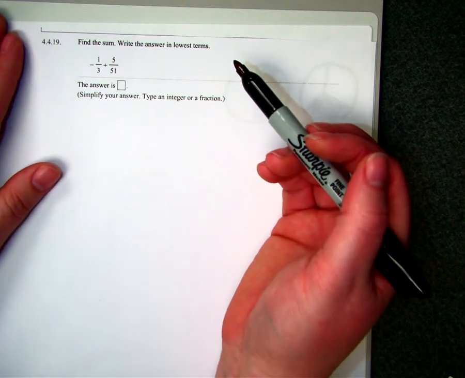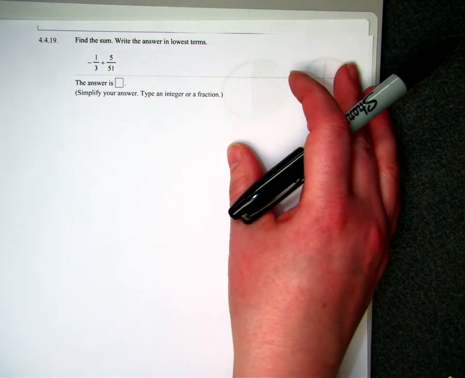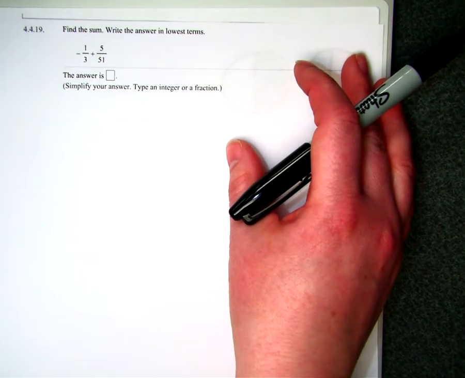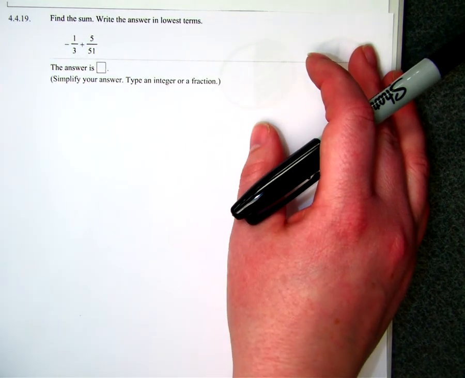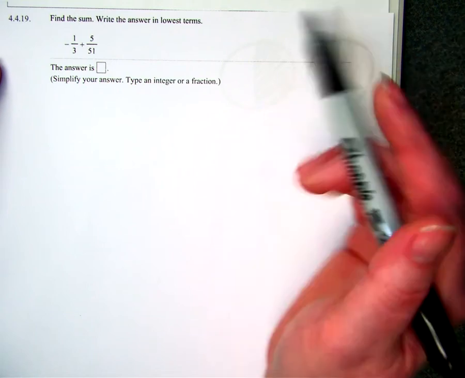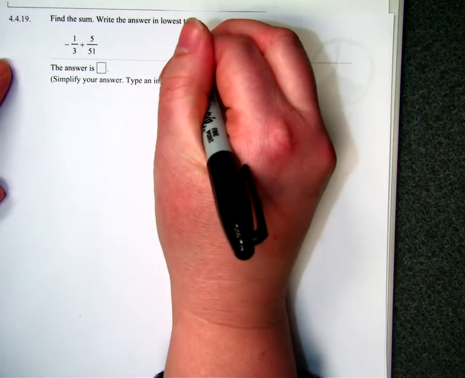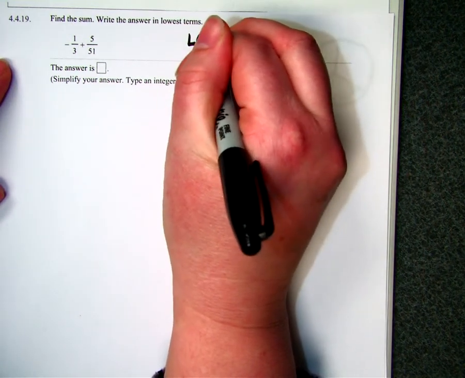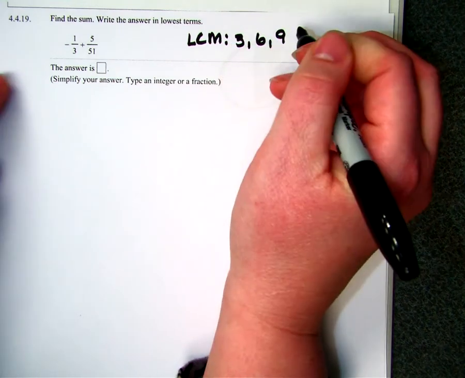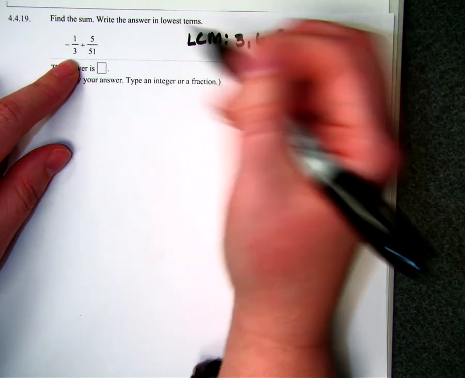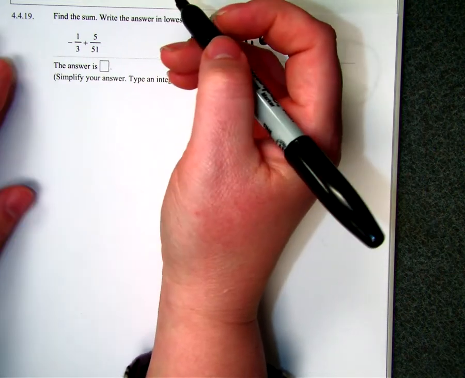So anytime you are adding or subtracting, and only when you are adding or subtracting, you have to get common denominators. So we're going to find a common denominator for this fraction, and we're going to add these 2 pieces together. So we can, if we want to, start listing multiples of each one of these things. So 3, 6, 9, listing multiples of 3, and see if we have a common denominator. Or we can actually just multiply these 2 numbers together.